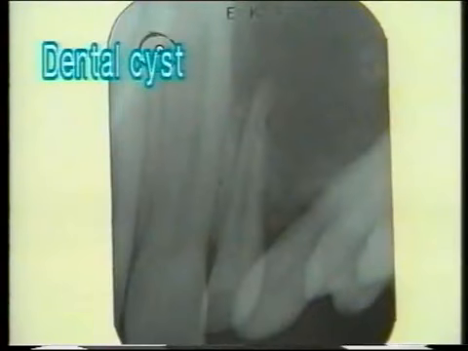This is another X-ray showing a dental cyst in relation to a root. It is a radiolucent shadow with a thin cortex. The lamina dura, that is the dense white bony line, is broken at the tip of the root. The cavity does not contain a tooth. This is a dental cyst.